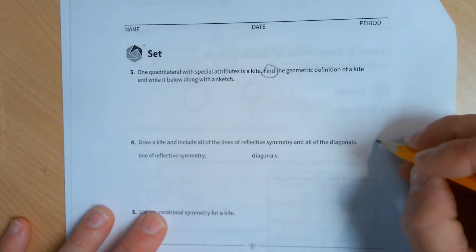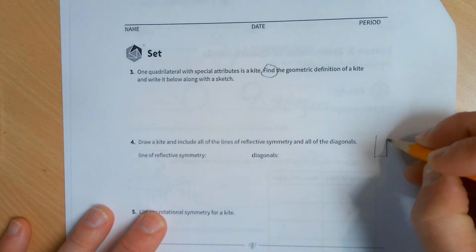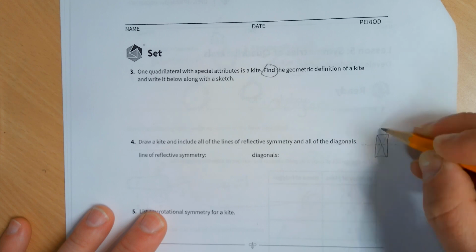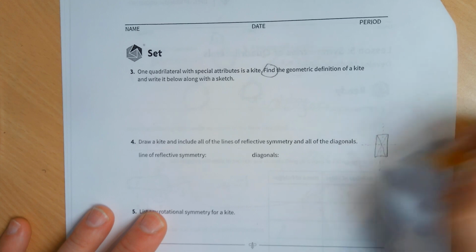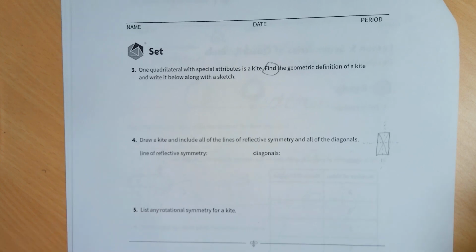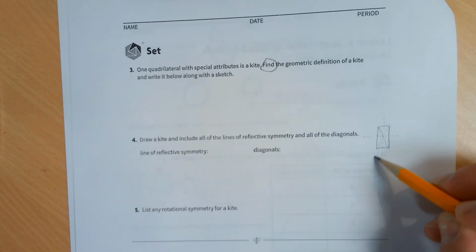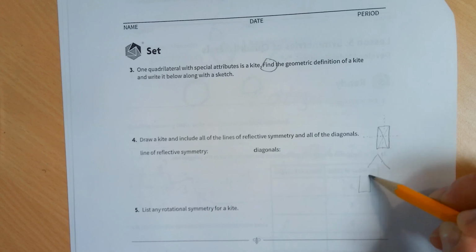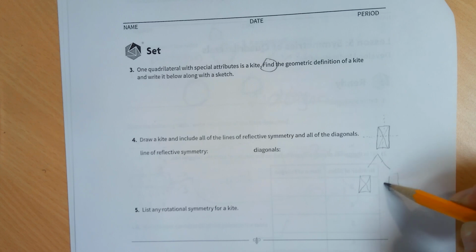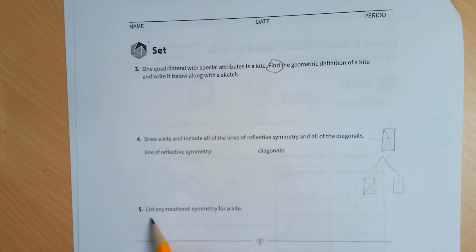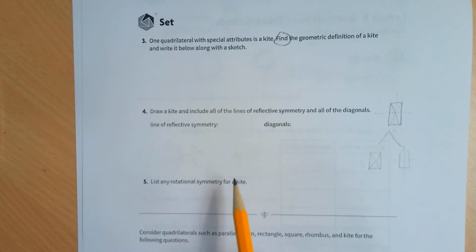Remember, I won't draw a kite, but I'll draw a rectangle. The diagonals are not lines of symmetry, but there they are. They wanted those. And then these are lines of symmetry. Now the kite will be different, but that's what you're drawing. I guess separately. I should have done those in two different drawings. Diagonals, lines of symmetry. List any rotational symmetry for a kite.